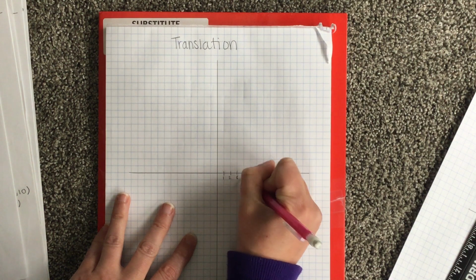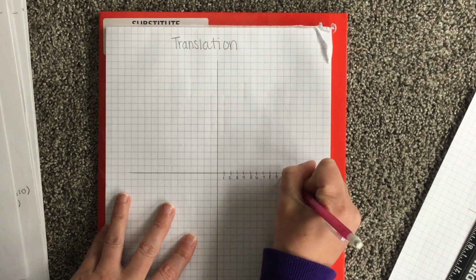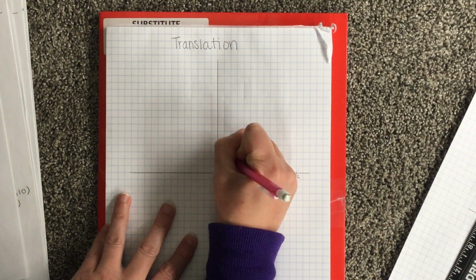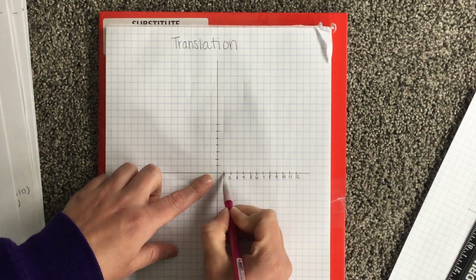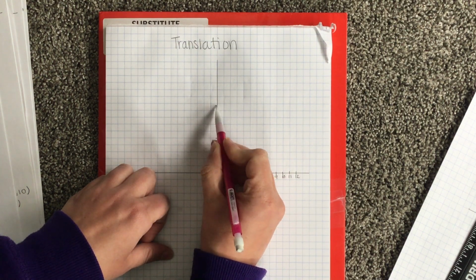If you're someone that has to make their own coordinate grid because you cannot print out the worksheet, no big deal. Use a straight edge, use the blue lines to create your straight edges, and notice I'm putting the tick marks on the blue lines as well. I'm not just putting the tick marks wherever I want.